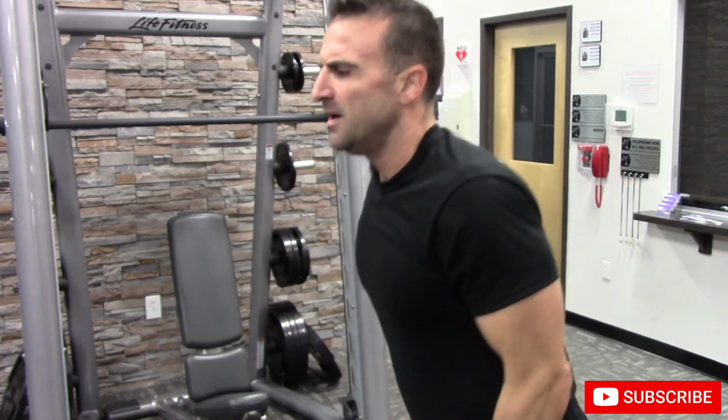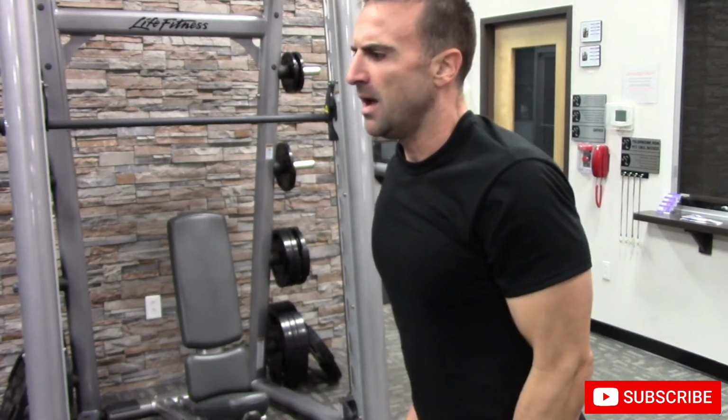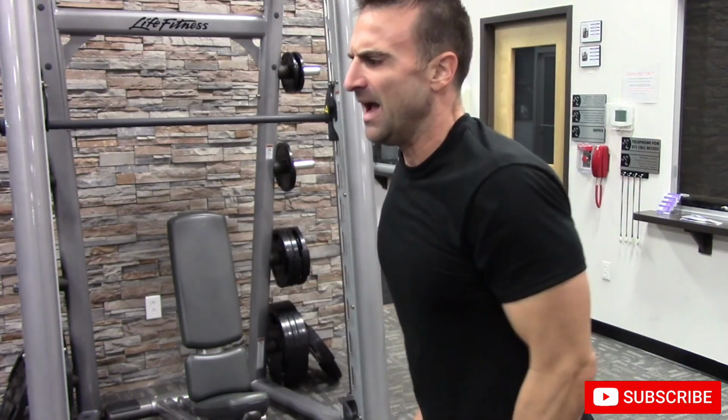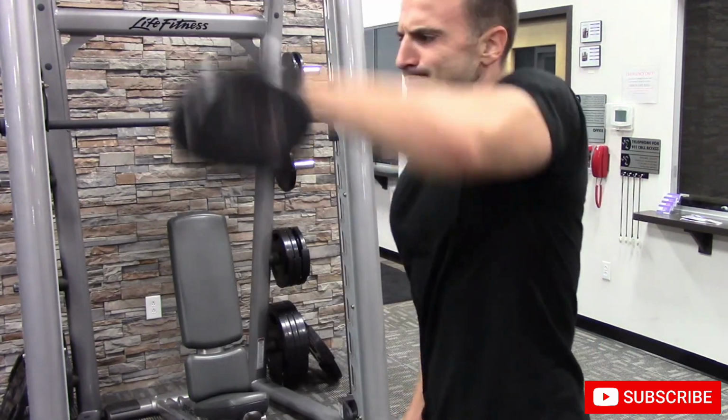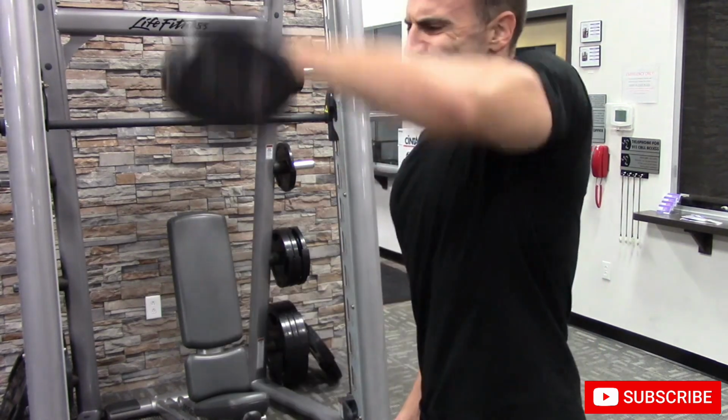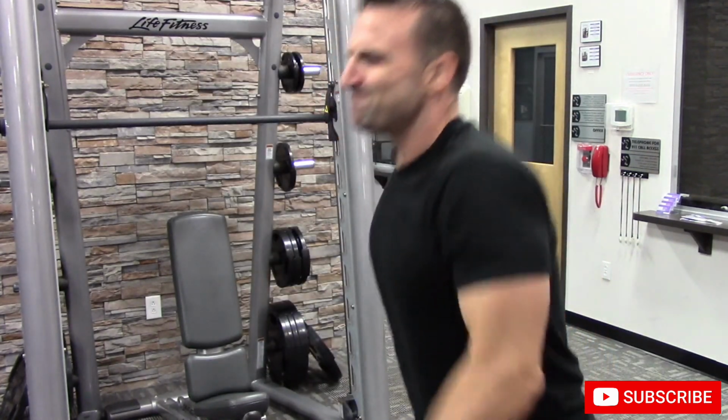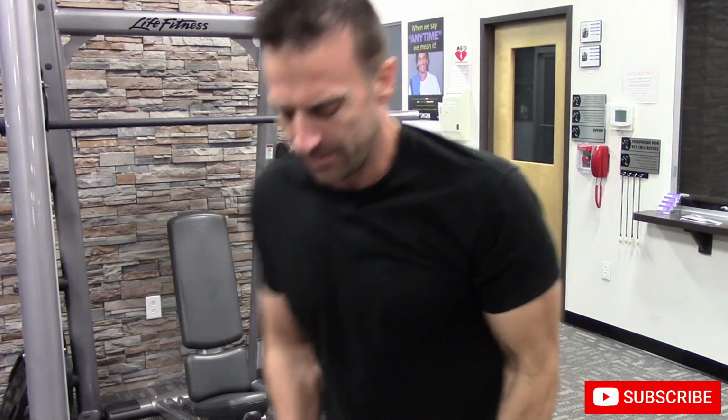This is in regular speed for my left arm, still with the palm facing the floor. And as you can see, very little movement in my upper body, so I'm not swinging the weight, and I'm bringing it down in a nice controlled manner, but not real slow.